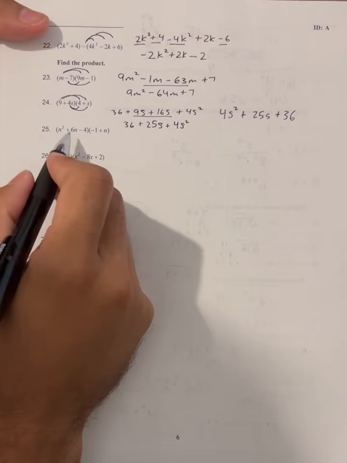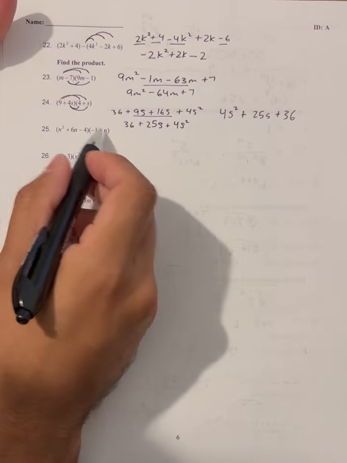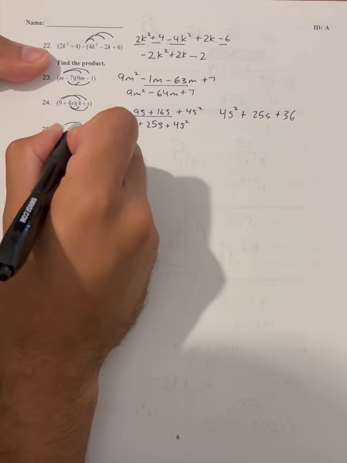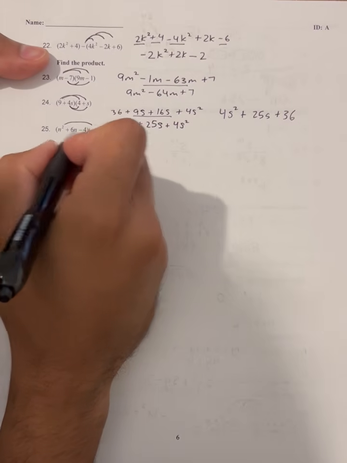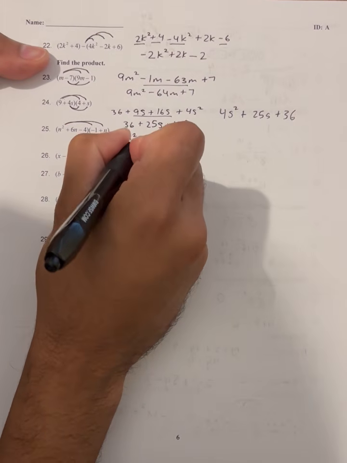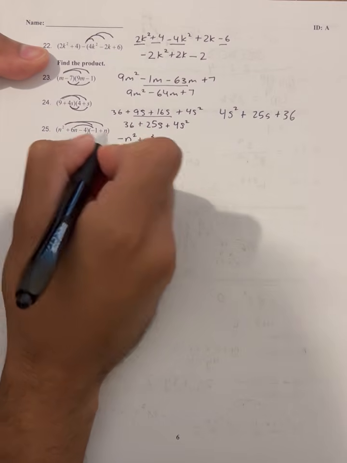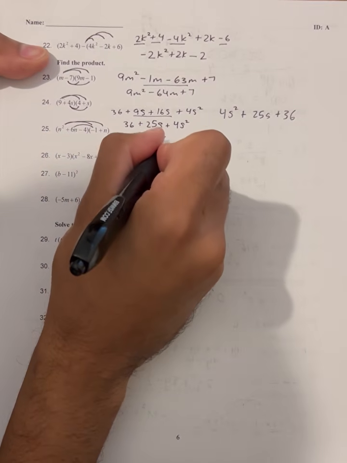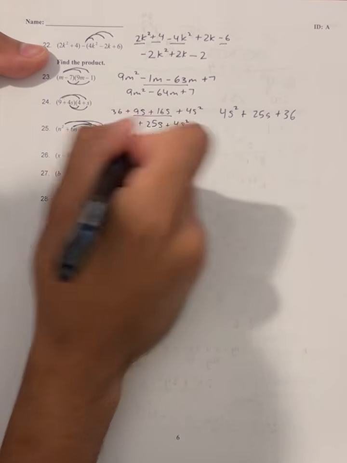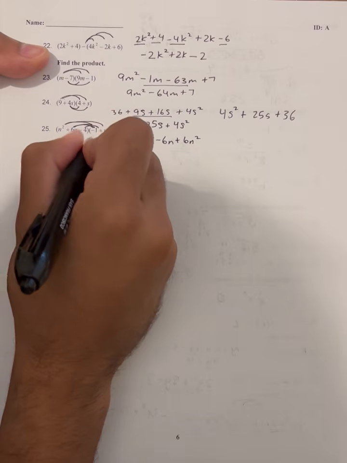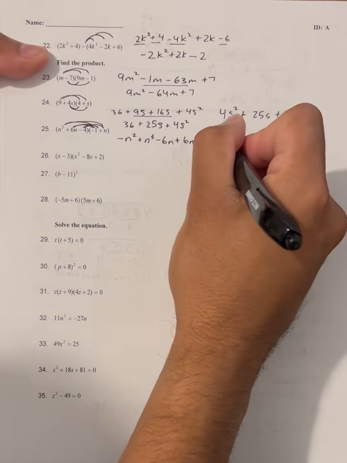The next two questions are basically FOILing, also just multiplying across, but multiplying 3 terms in one parentheses by the other 2 in the other one. So n squared times negative 1 is negative n squared. N squared times n is n to the third. 6n times negative 1 is negative 6n. 6n times n is 6n squared. Negative 4 times negative 1 is plus 4. And negative 4 times n is negative 4n.